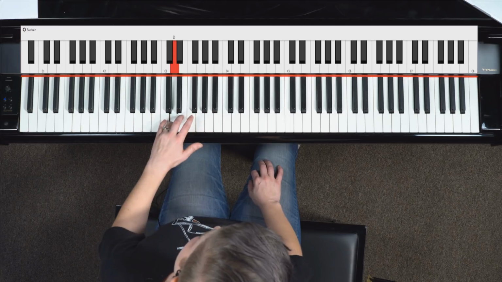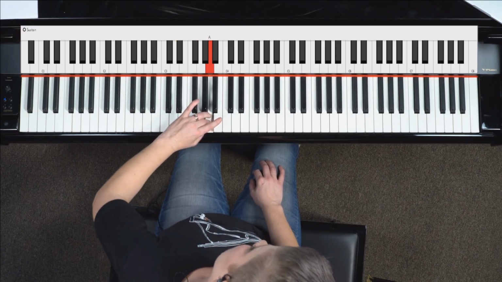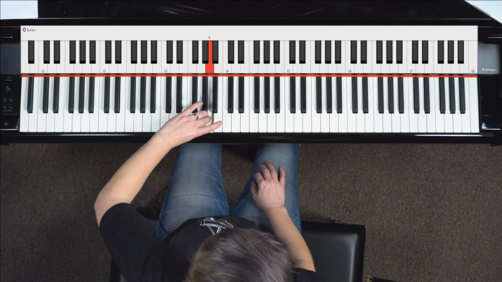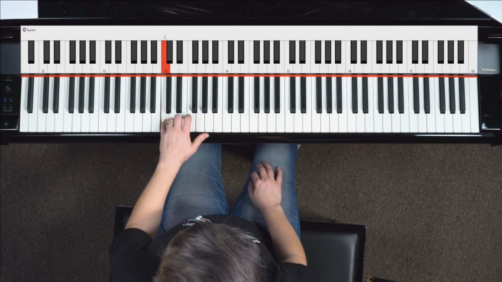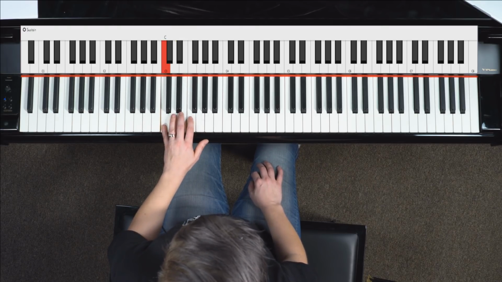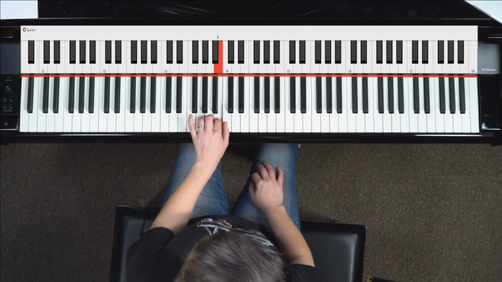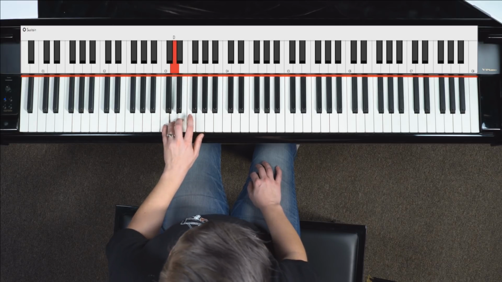5, 4, 3, 2, 1. Fly over with the 3rd finger. 3, 2, 1, 2, 3. Tuck under. 1, 2, 3, 4, 5. One more time. 5, 4, 3, 2, 1. 3, 2, 1, 2, 3, 1, 2, 3, 4, 5.